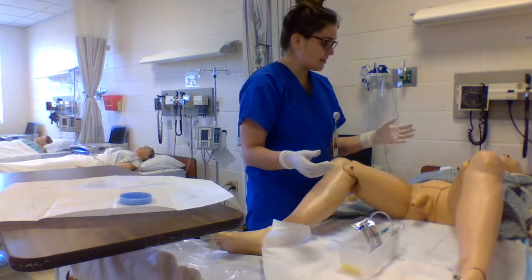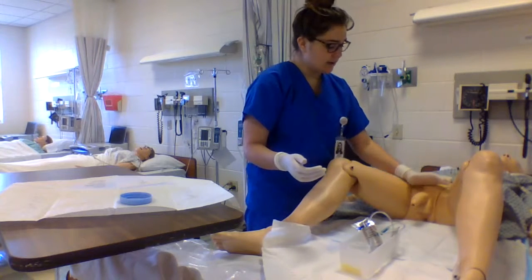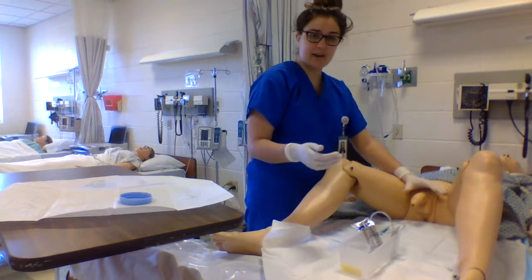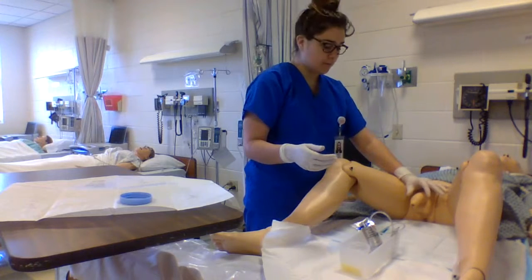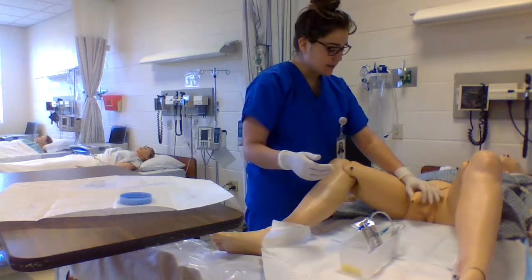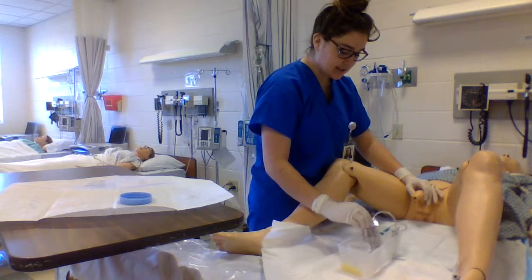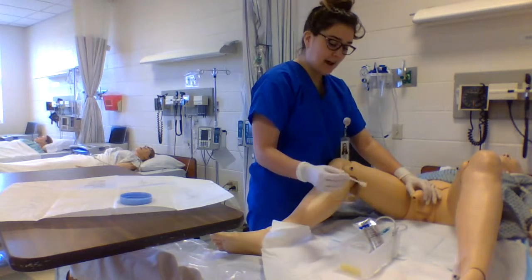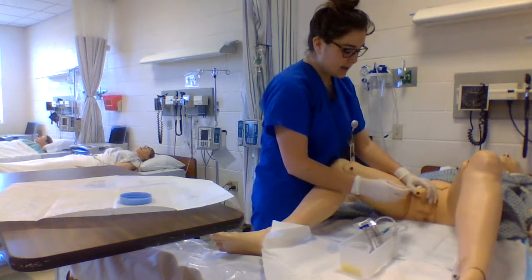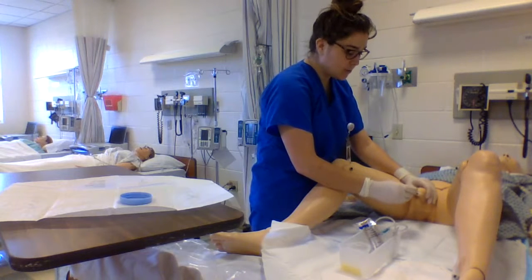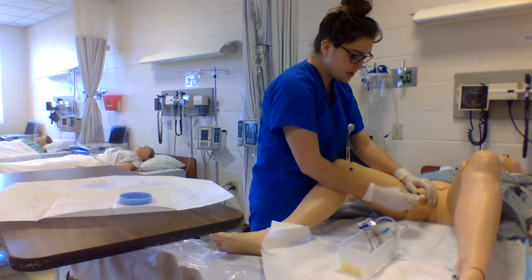Mr. Smith, I'm going to touch you, okay? So I kind of touch right there. If he is uncircumcised, I will pull the foreskin back so I can clean the meatus. I'm going to clean it with one swab at a time. I'm going to take the swab and start at the meatus and work my way downward in circular motions.